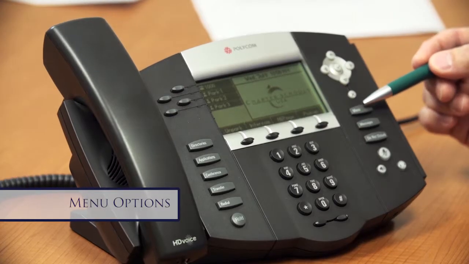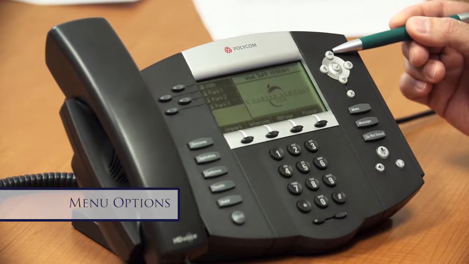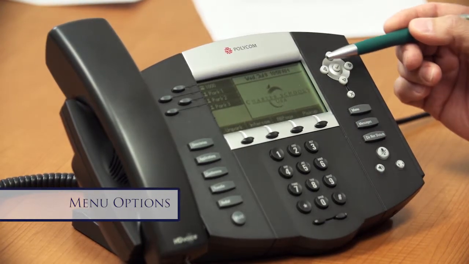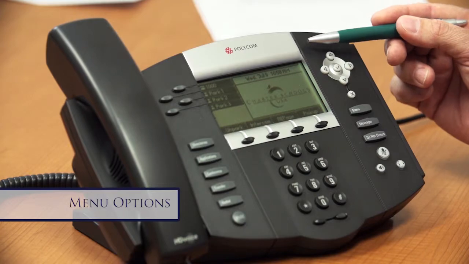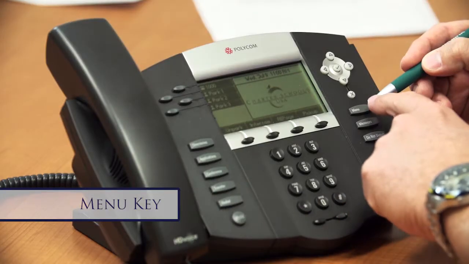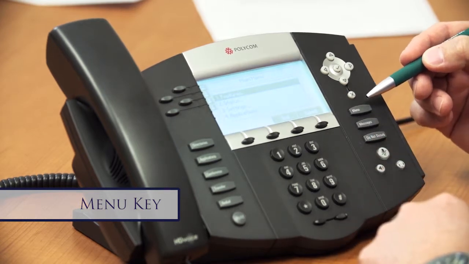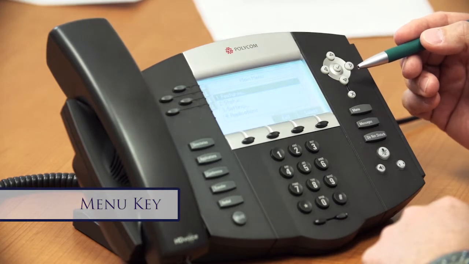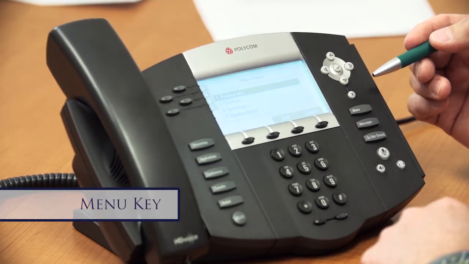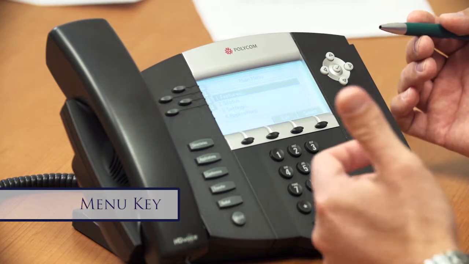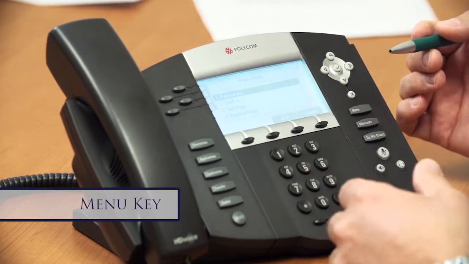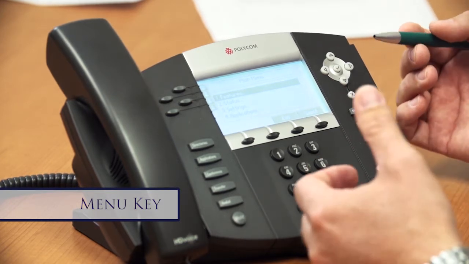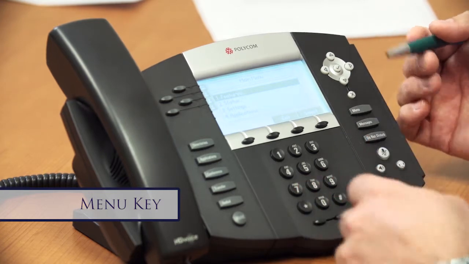Moving up to the right-hand side of the phone, we have arrows up and down, which you can use to navigate through different menus on your screen. Now, the Menu button is used to access different features and settings on your phone. Simply hit the Menu button and use your arrows up and down to scroll through and select the menu option you would like to select. You can change different things such as your ring, contrast on your phone, and also access things like the corporate directory and other features as well. To exit, simply hit the Exit button.